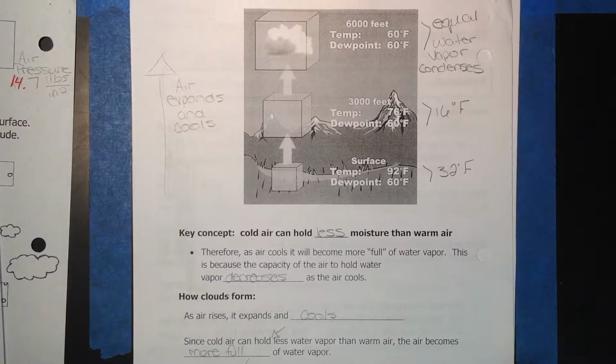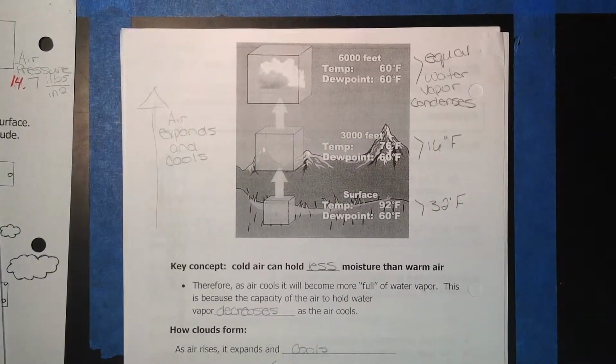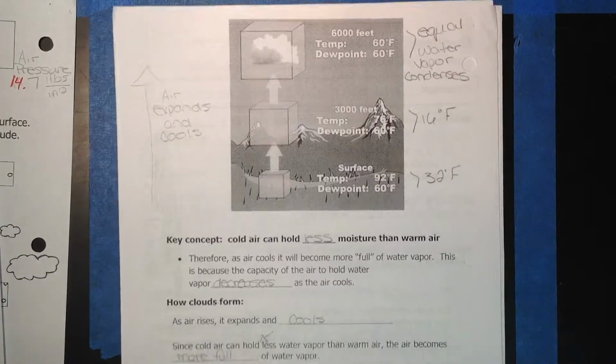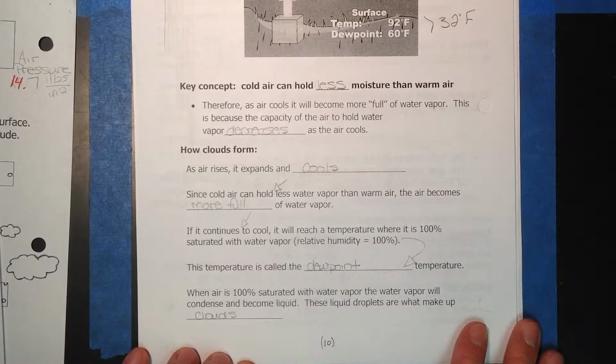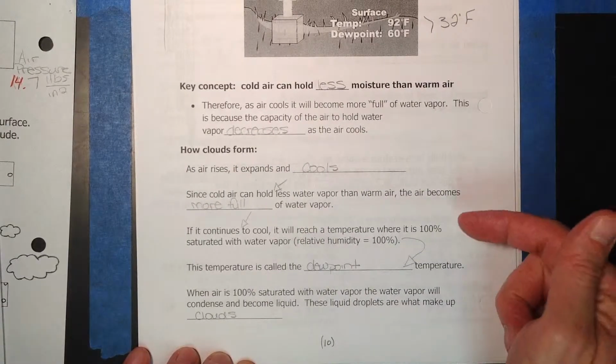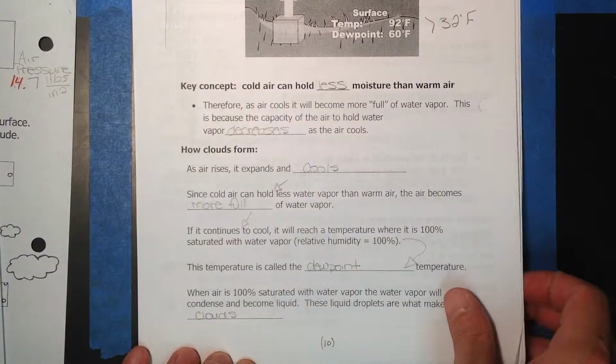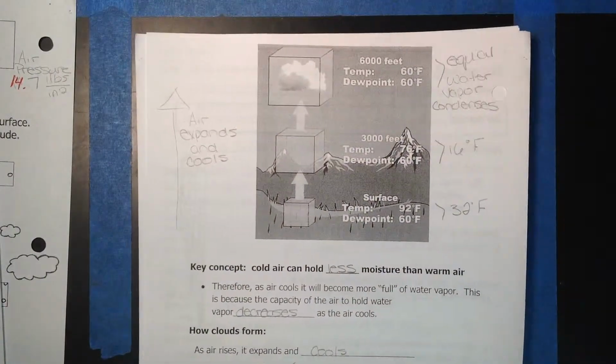This is a very important page. This whole page describes how rising air forms clouds. Know this page. It's the basics of how clouds form. This is it, all on this one page.